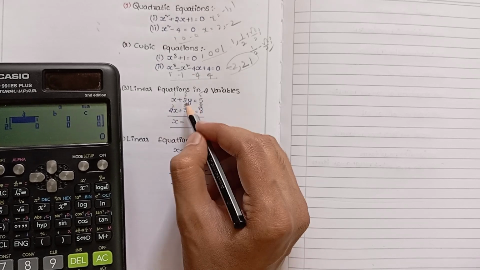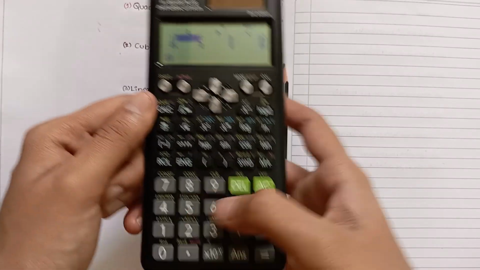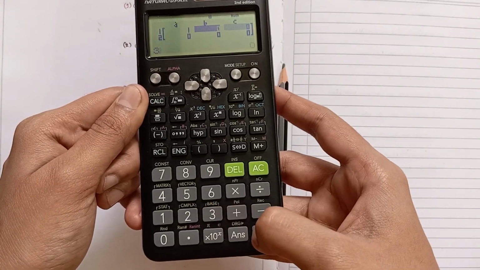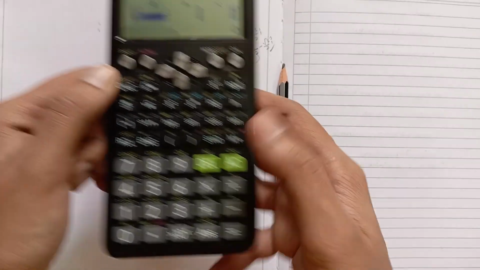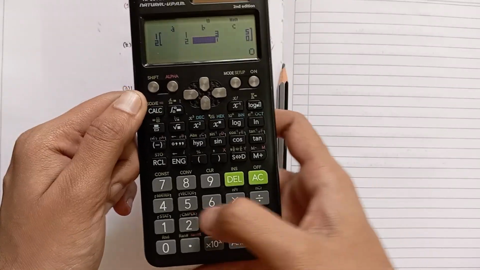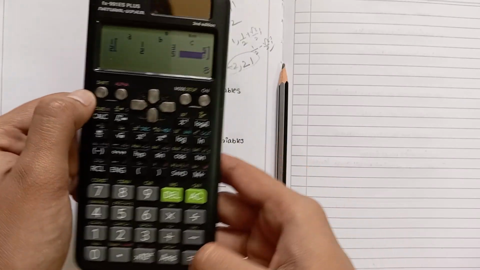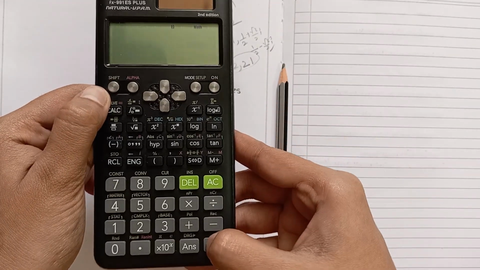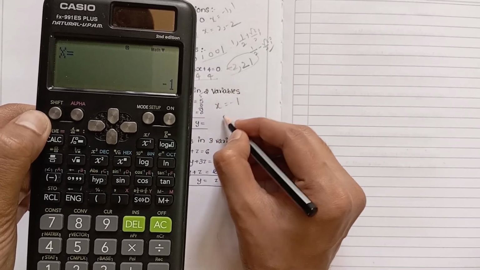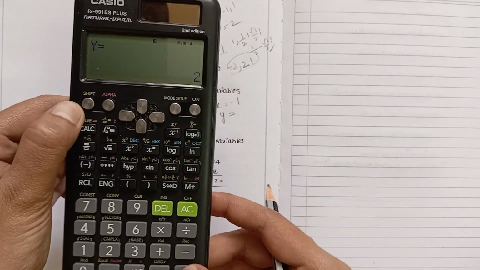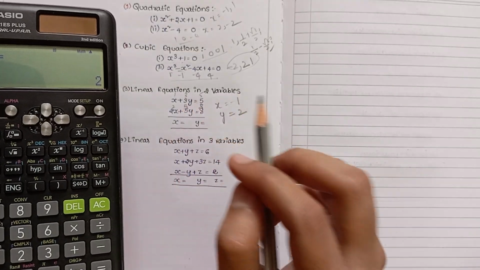First one is 1 3 5, second one is 2 5 8. All inputs are given. Now press equal to, we will get x is equal to minus 1 and y is equal to 2. In this way we will solve the linear equations in two variables.